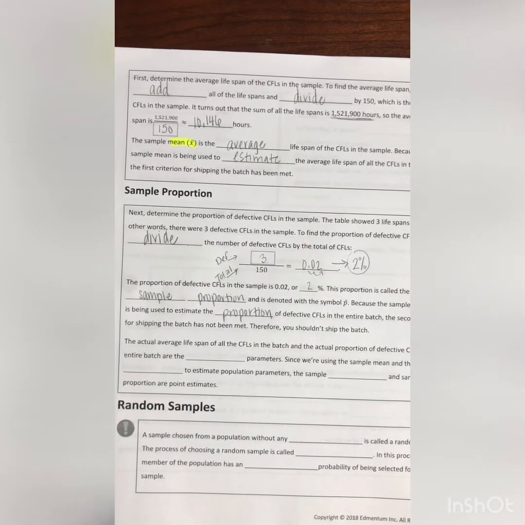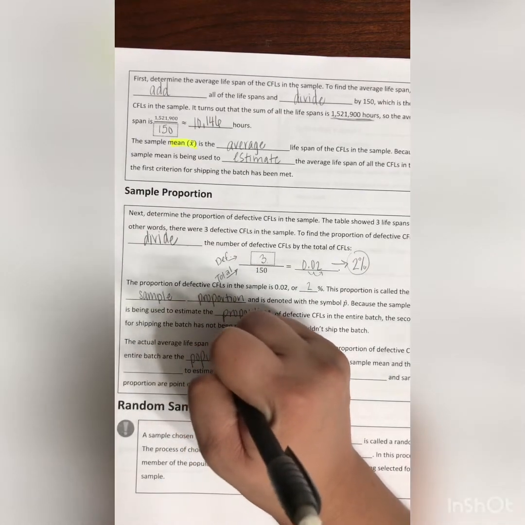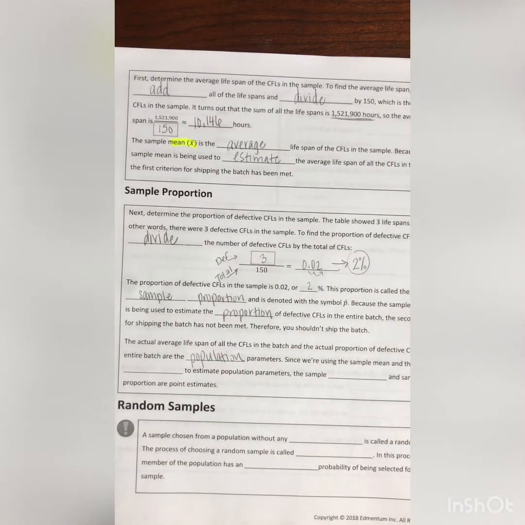Okay, the actual average lifespan of all the CFLs in the batch and the actual proportion of defective CFLs in the entire batch are called population parameters. So all of the lifespans, all of the defective would be the population parameters, but we're not testing all of the population because there's an enormous amount. We only took a sample.